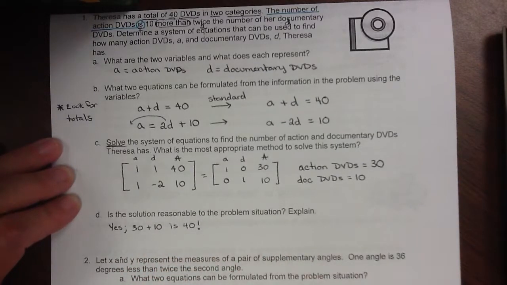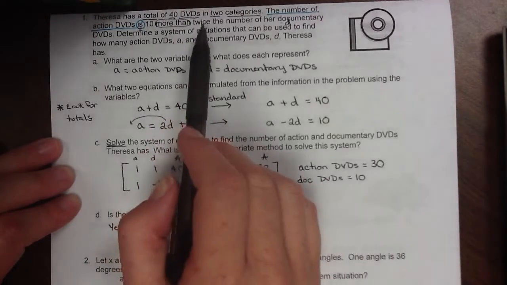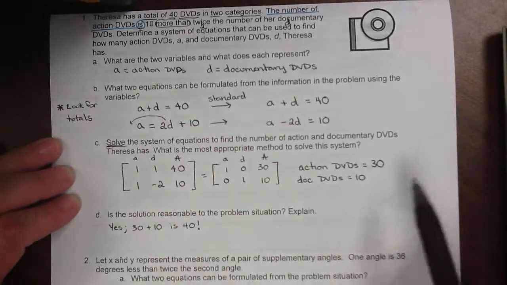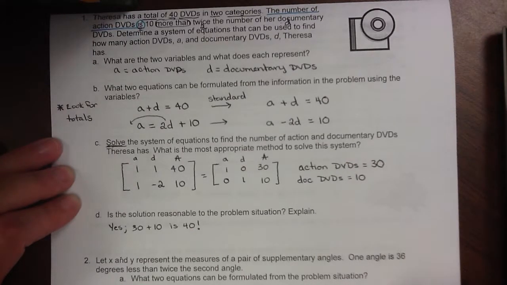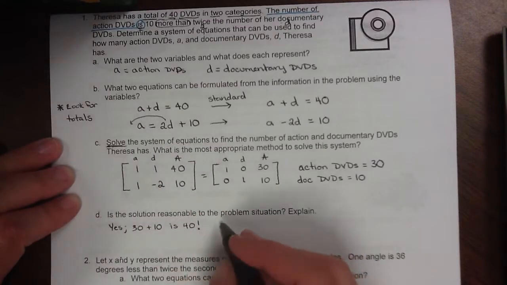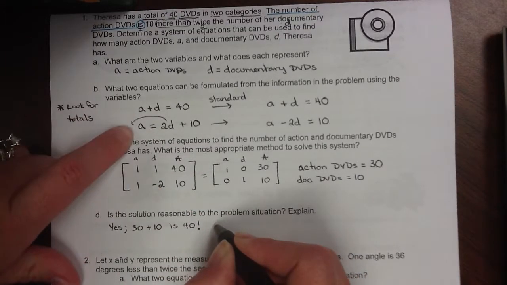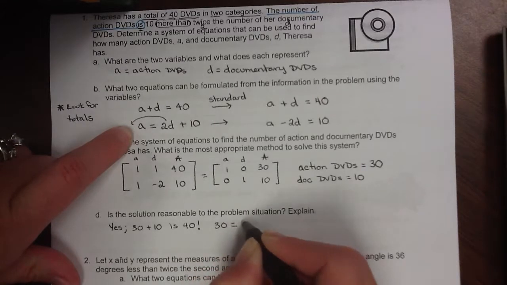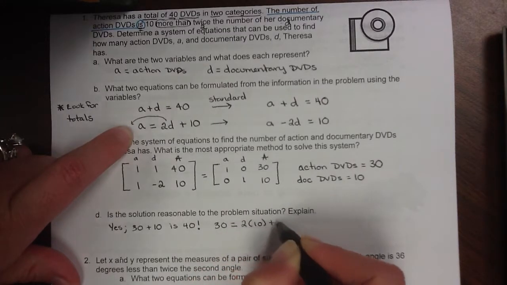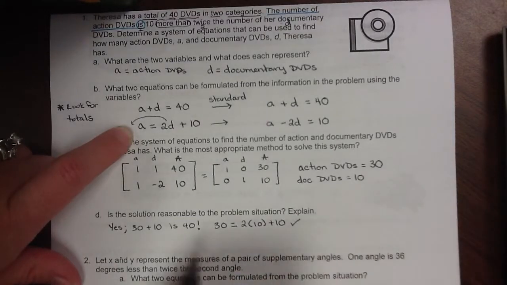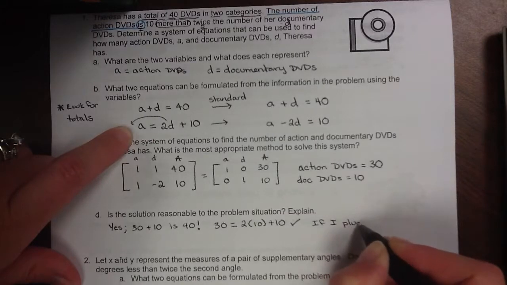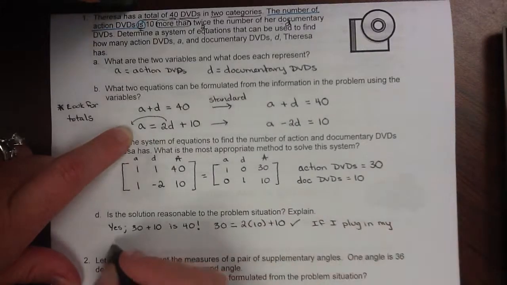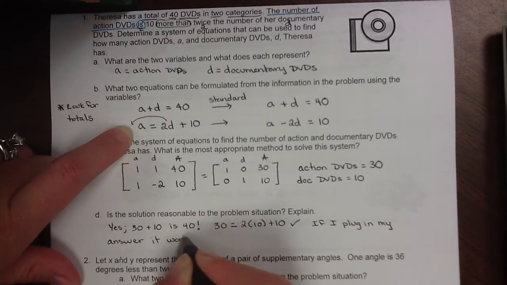So that's one reason it's reasonable. And does it say I have twice the number of documentaries? So 10 times 2 is 20, plus 10 is 30. So it works in the second equation as well. So 30 does equal 2 times 10 plus 10. In other words, if I plug in my answer, it works in both equations.